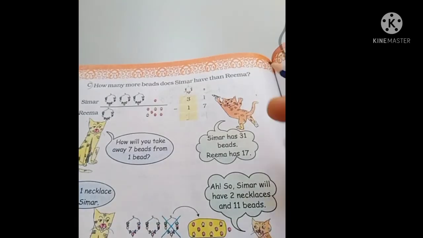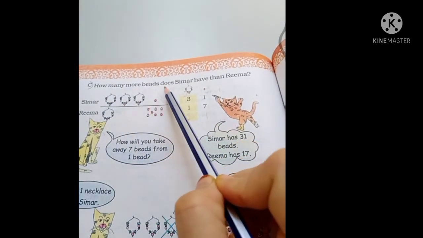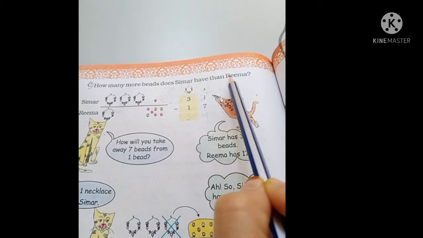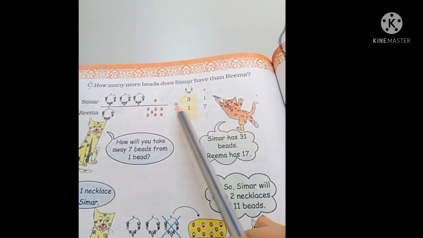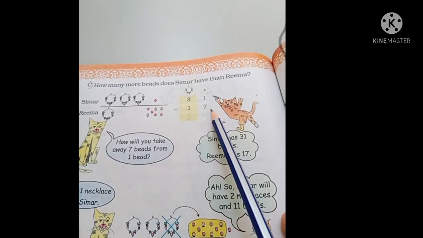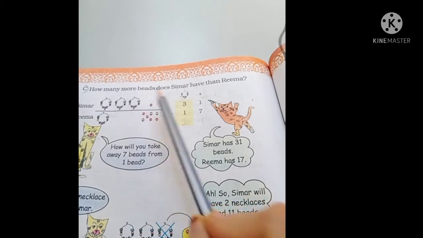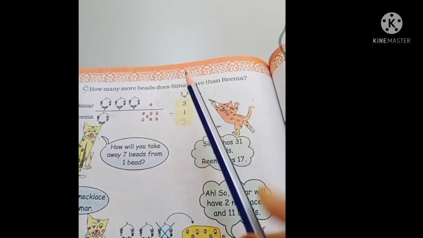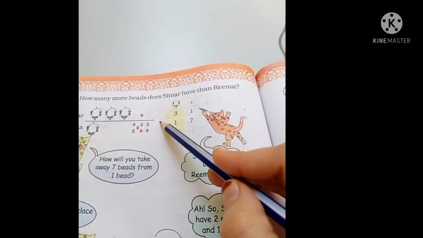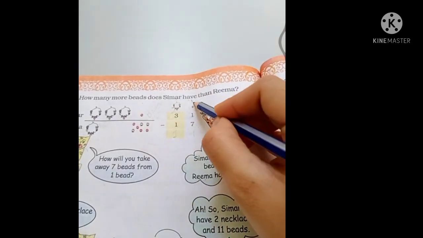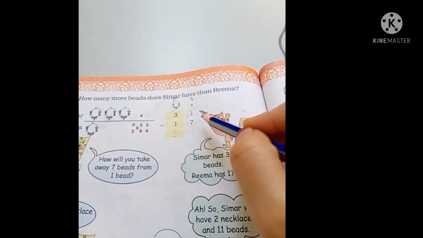Page number 96. Now here students, how many more beads does Simar have than Rima? So students, Simar has total 31 beads while Rima has 17 beads, right? So students, we have to find out again how many more Simar has than Rima. Means again we have to find out the difference. So that means we have to do the subtraction. So that's the ones place and the tens place. So subtraction starts from the ones place.